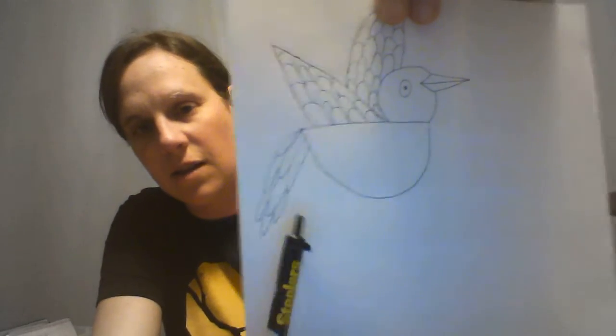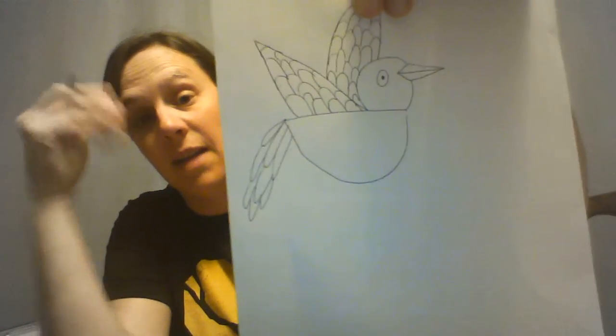Add long U-shaped curved lines out of the back of the body for the tail and decorate the feathers. So these are kind of like our circle lines, except we're making them into long U's to make the tail. Just long U's to make the tail.